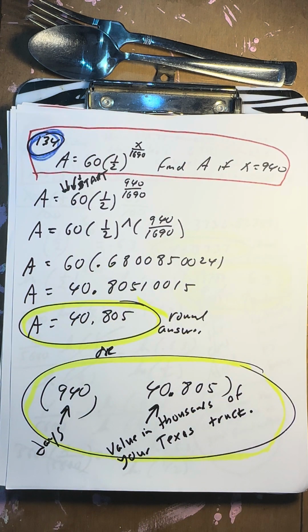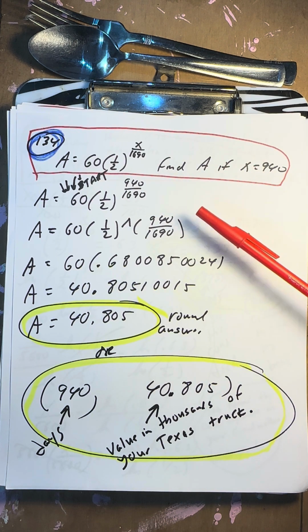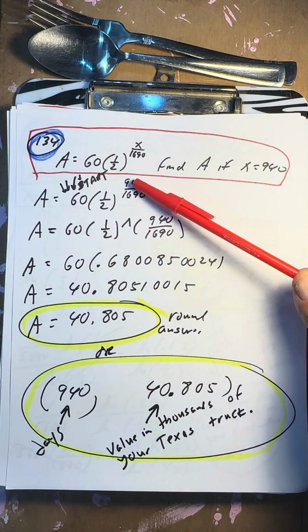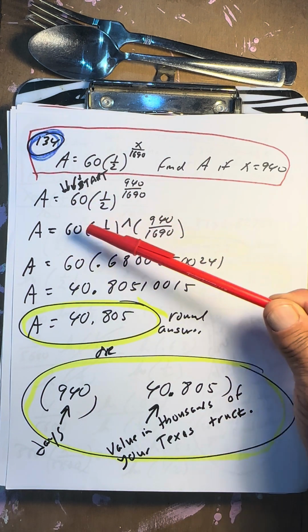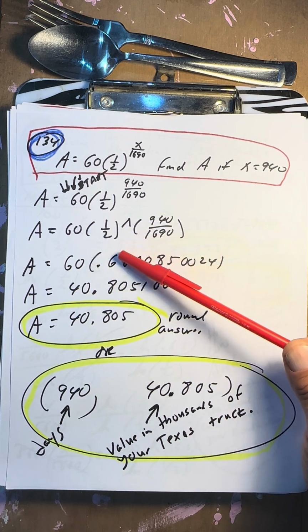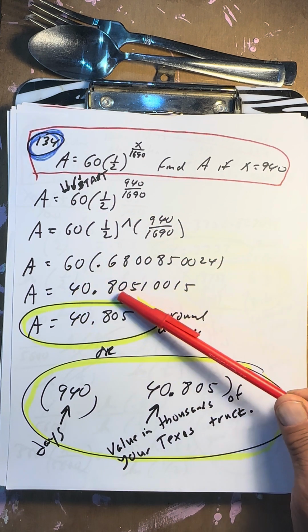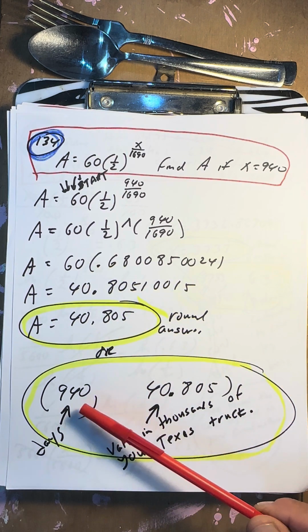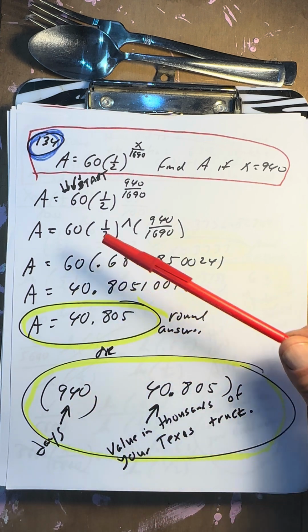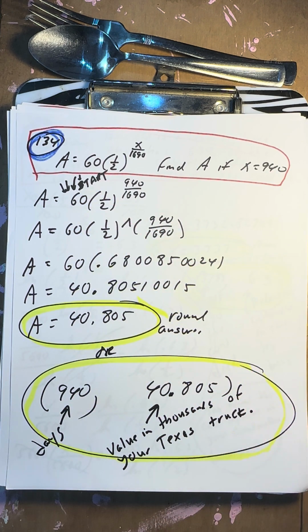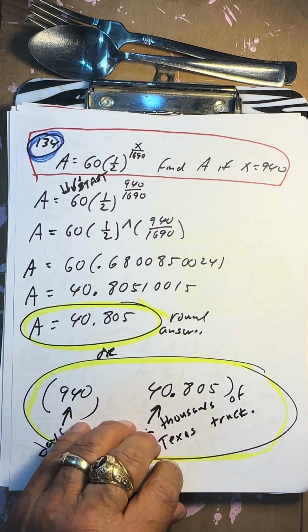All right, this one. You start off at 60, and it says what happens, find A if x is 940. Okay. So let's start here. 60 times 1/2 to the 940 over 6090. So this number to this power is this answer right here. Calculator, of course. Times that is going to be 40. So what does that mean? In 940 days, think about it, like 3 years, I guess. What happens? Your truck was $60,000. Now it's only worth $40,000. How's that? Drops. Losing value.